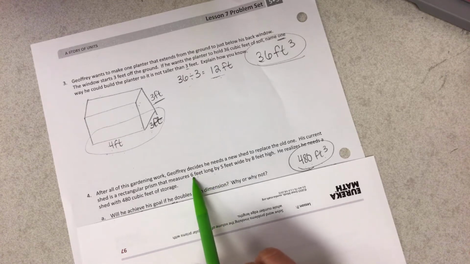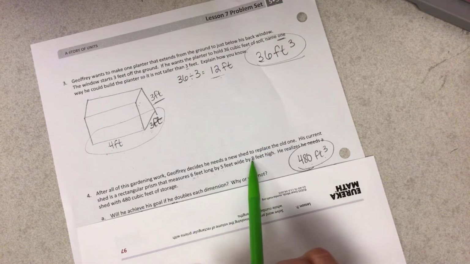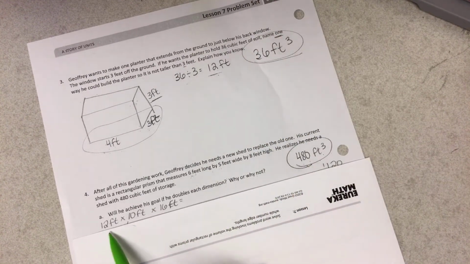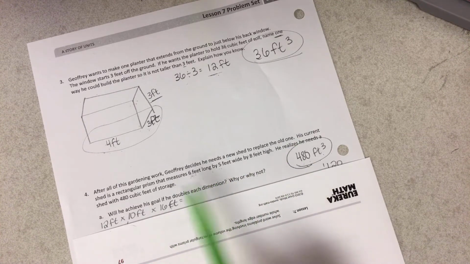So basically what I did was I took my 6 feet and I doubled it to get 12 feet. I took my 5 feet and I doubled it to get 10 feet. And I took my 8 feet and doubled it and got 16 feet. So here are my dimensions of the new shed if I just doubled it. Made it 2 times longer, 2 times higher, and 2 times wider.